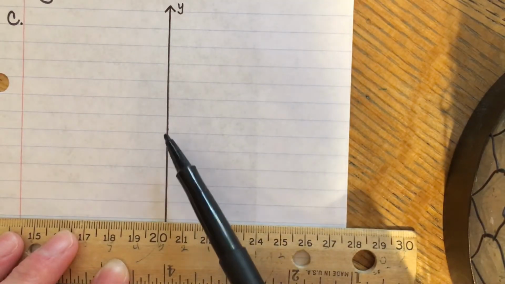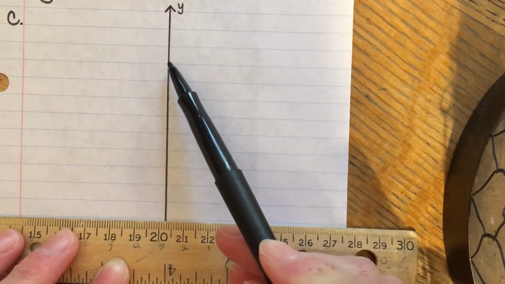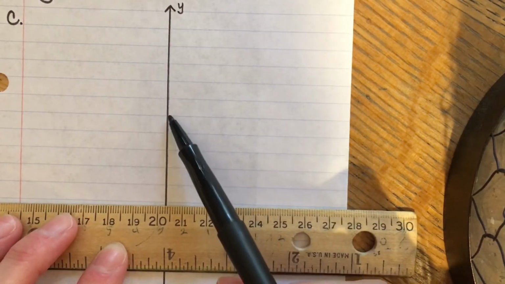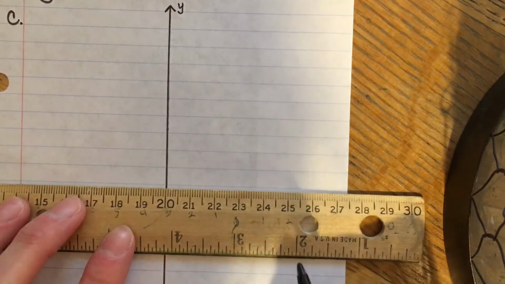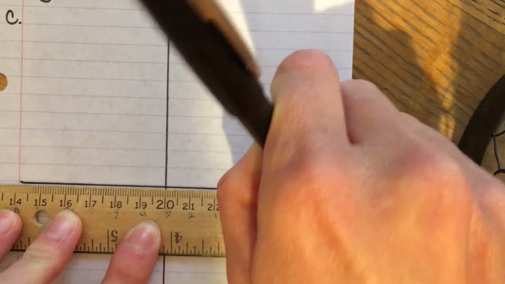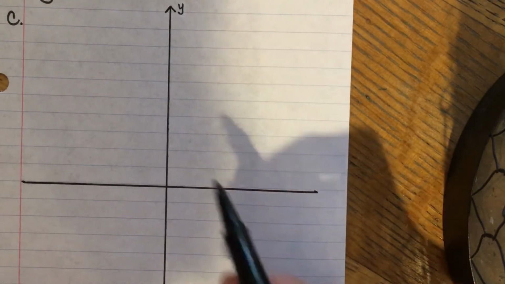1, 2, 3, 4, 5, 6, 7, 8, 9. Okay, so I'm going to draw my x right here. Now notice that I put an arrow. So these are like number lines. Whenever we're doing a graph, these are number lines.